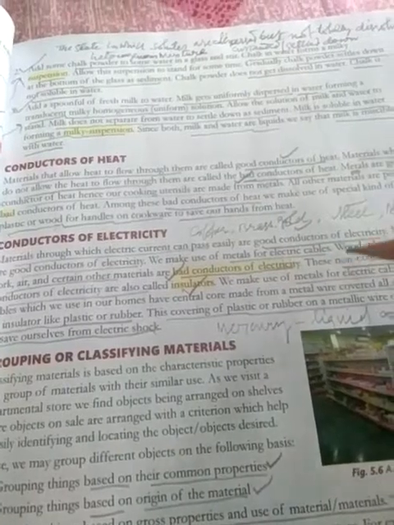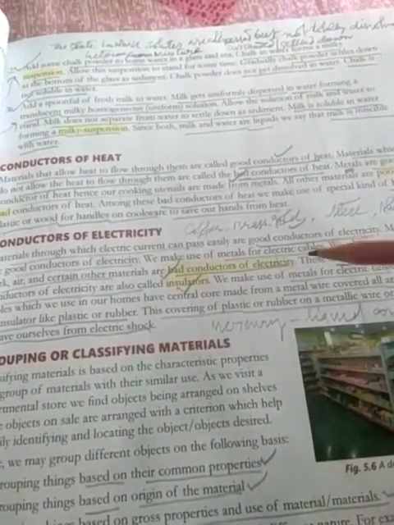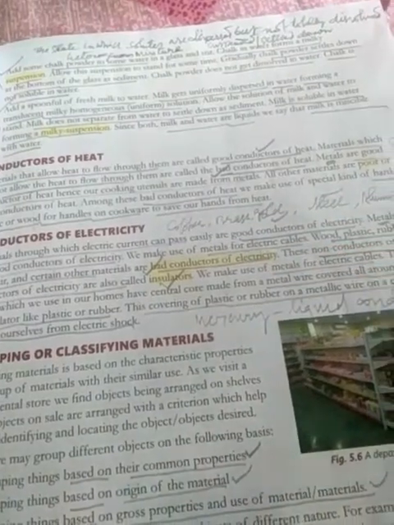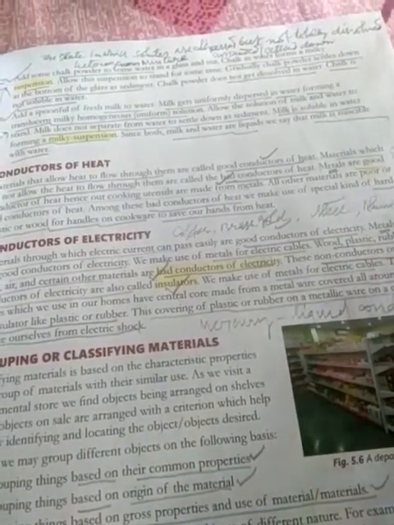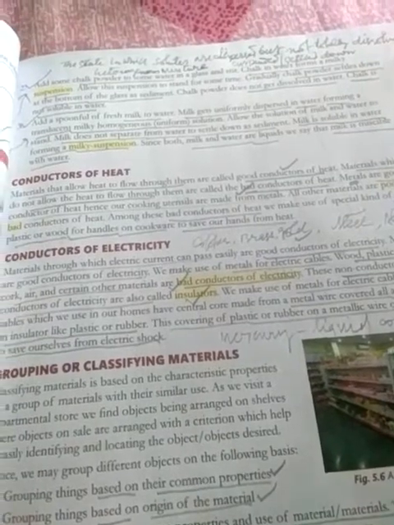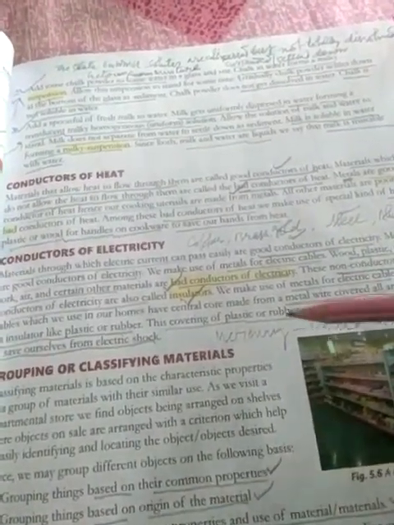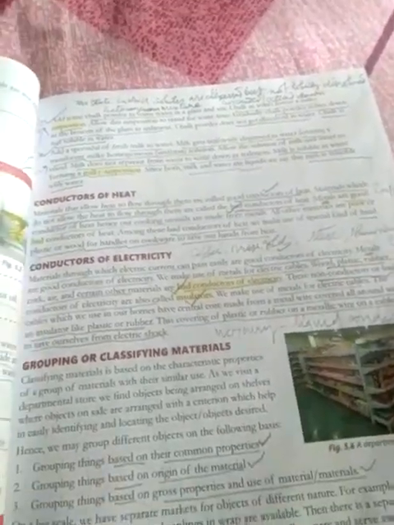Now for good conductors of electricity, the examples are copper. Mainly metals are good conductors of electricity: copper, brass, gold, steel, aluminum, etc. And the liquid conductor of electricity is mercury. Mercury is known as the liquid conductor of electricity.